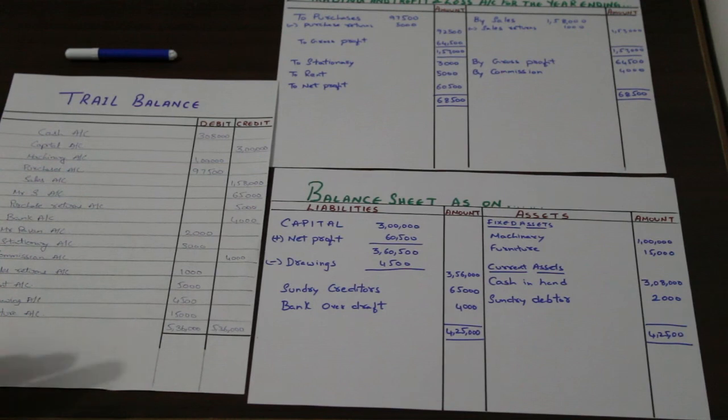This is a very small problem which I have solved. In the next video we'll be preparing profit and loss statement and balance sheet according to the Companies Act 2013, and in that video I'll be showing a huge problem for preparing with the working notes, where we'll be getting some adjustments for the problem. In the next video we'll be doing with our profit and loss statement.